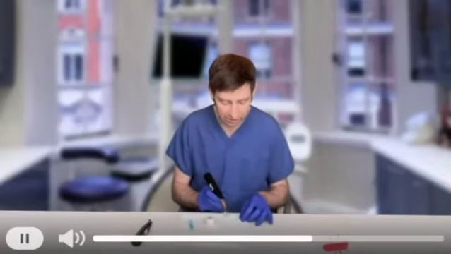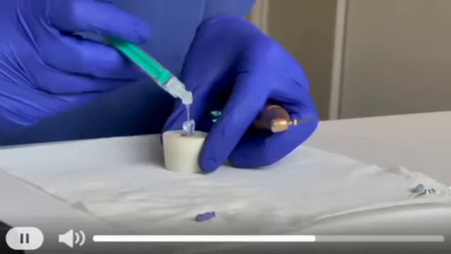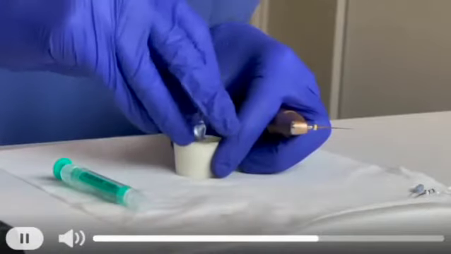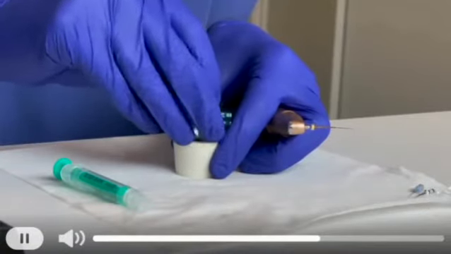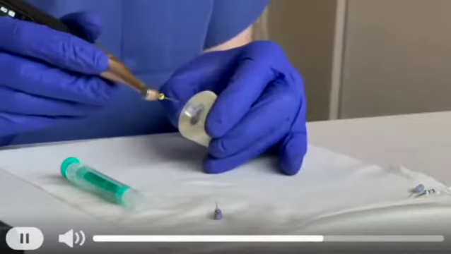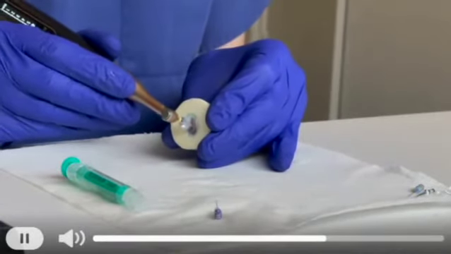Make sure the flutes are clean. Irrigate. Back in with your number 10 file. And generally with the third pass you get to length, but don't rush it. It's whatever the canal wants to give you.